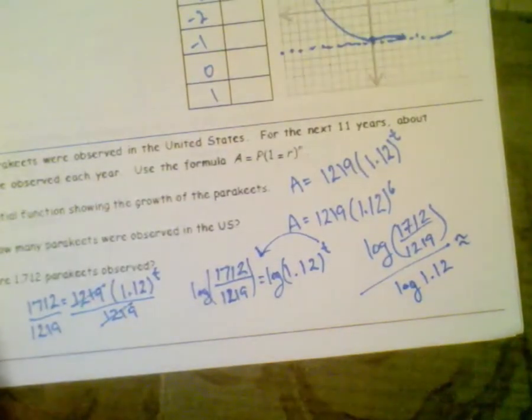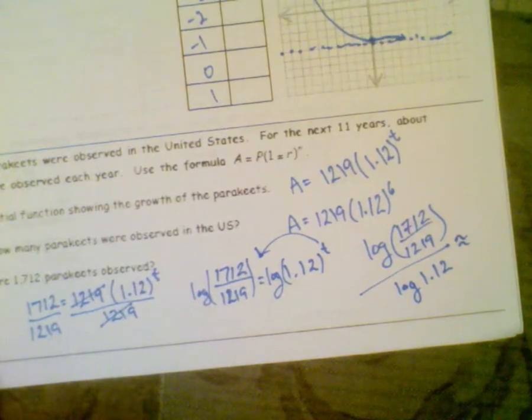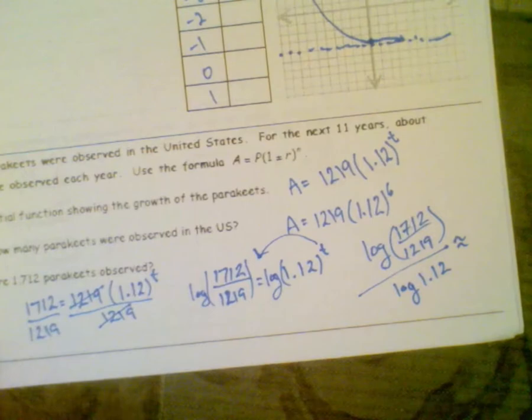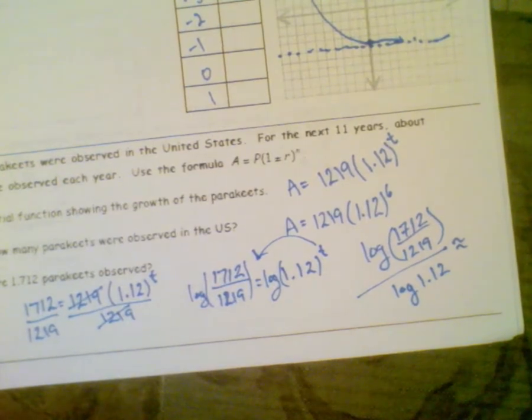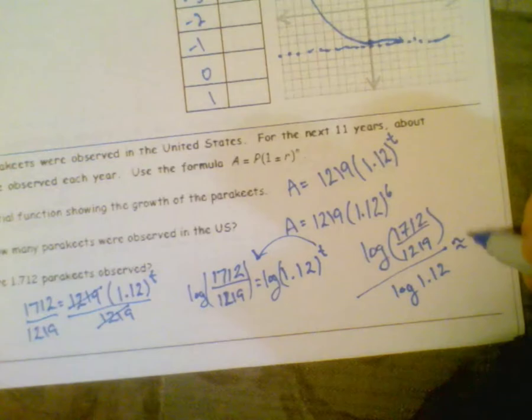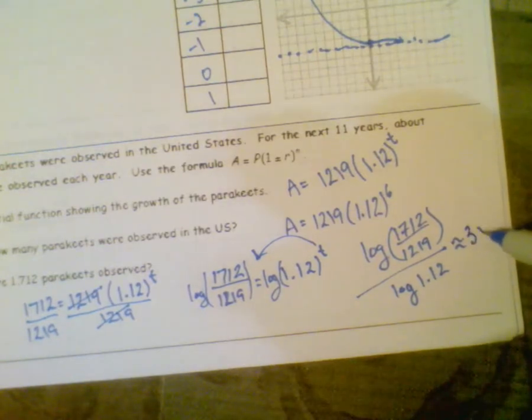And I guess I will put that in my calculator just to kind of make sure you did it right. Oops. Log of that. Log of answer divided by log of 1.12. And you get 2.9968. So we can say about 3 years.